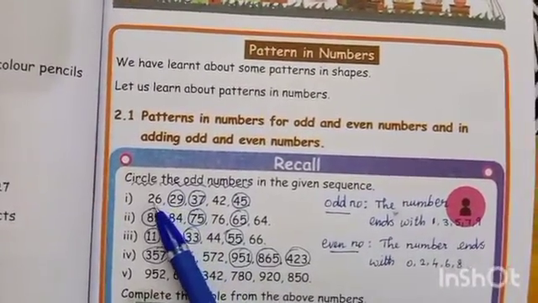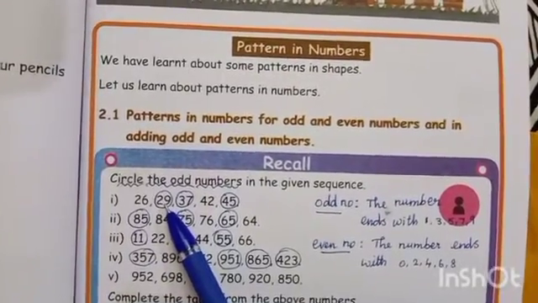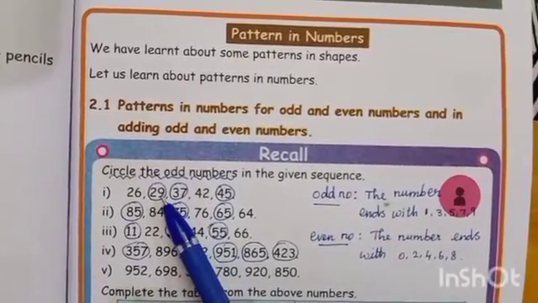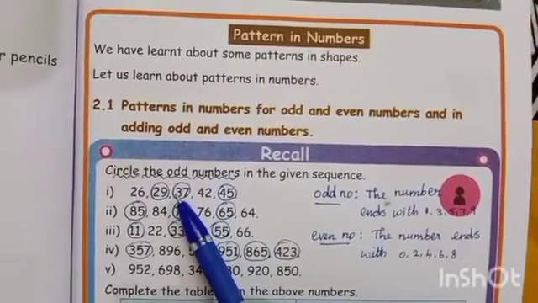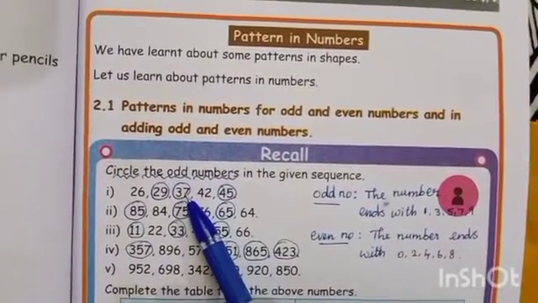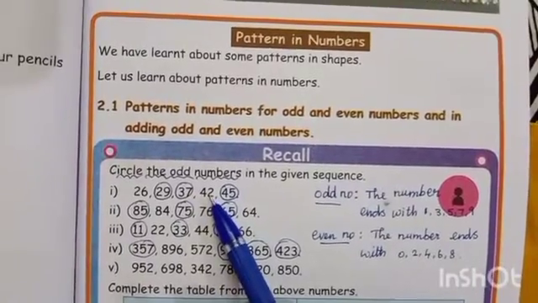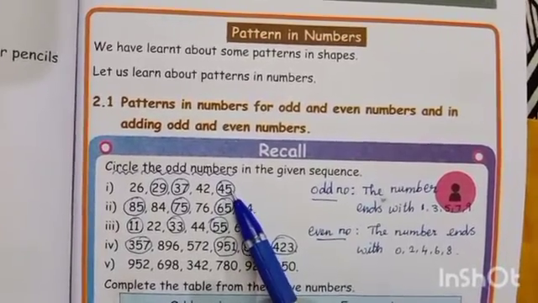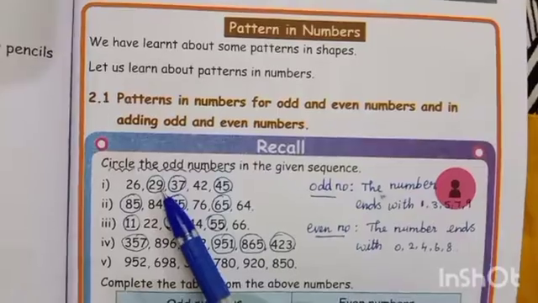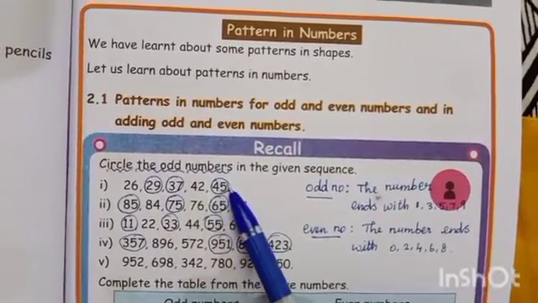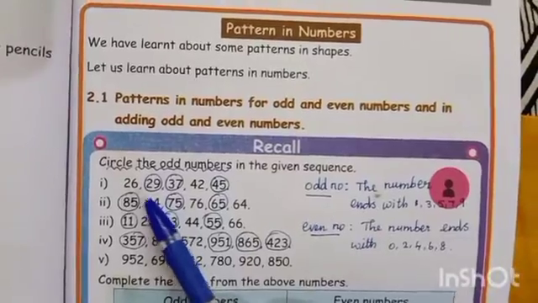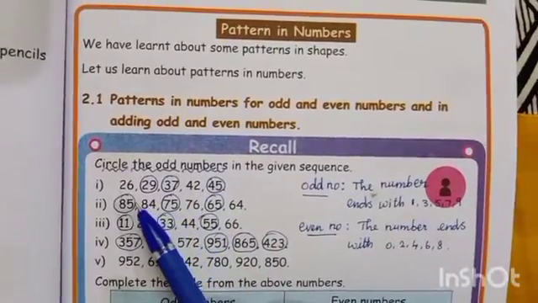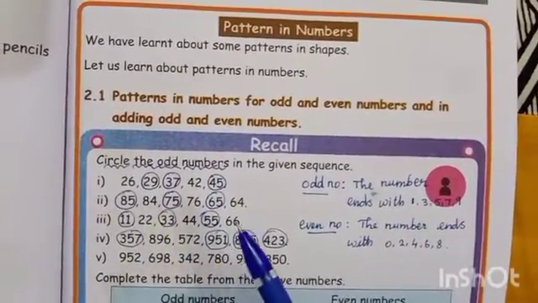So 26 is not an odd number. This is an odd number. Students, how is it odd? This number ends with 9. 37 is also an odd number. Why? It ends with 7. 42 is an even number; it ends with 2. This number ends with 5. So what are the odd numbers? 29, 37 and 45. 26 and 42 are even numbers. Like this you have to find for the second problem and third problem.